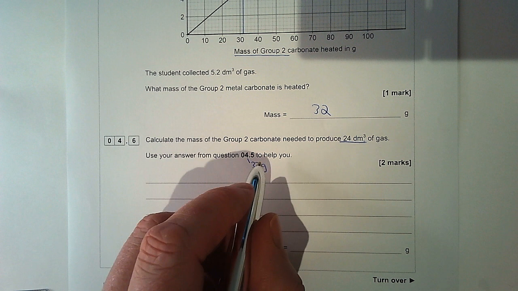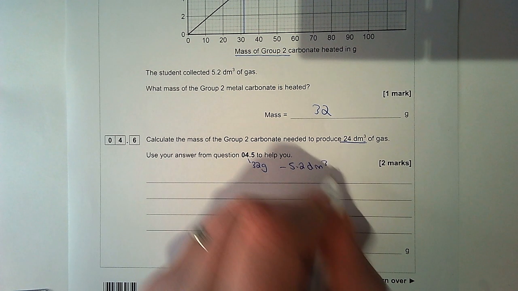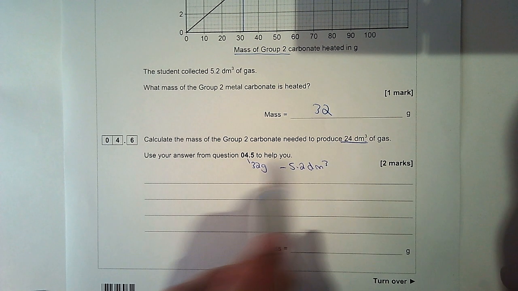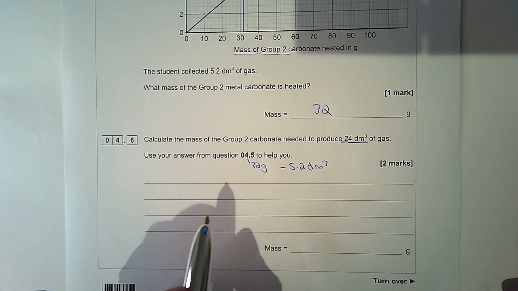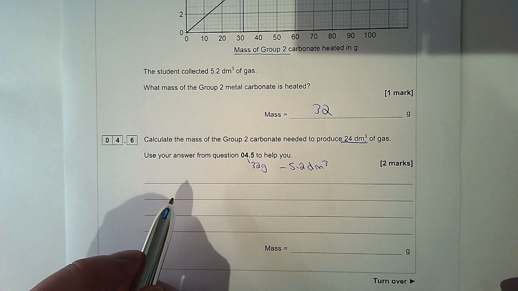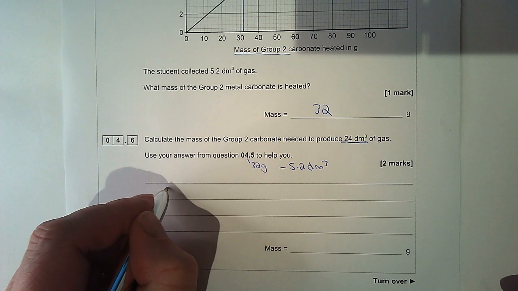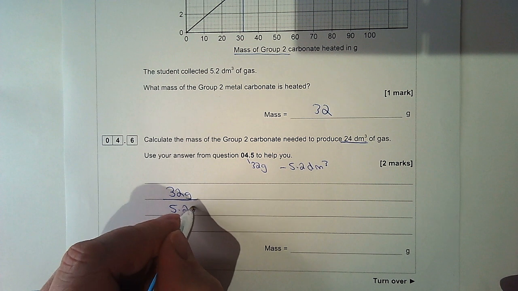And that 32 grams was from 5.2 decimeters cubed of gas. We don't want 5.2 decimeters cubed of gas though, we want it for 24 decimeters cubed of gas. So we've got to get how many grams 1 decimeter cubed would produce. So we know 32 grams are made by 5.2 decimeters cubed.